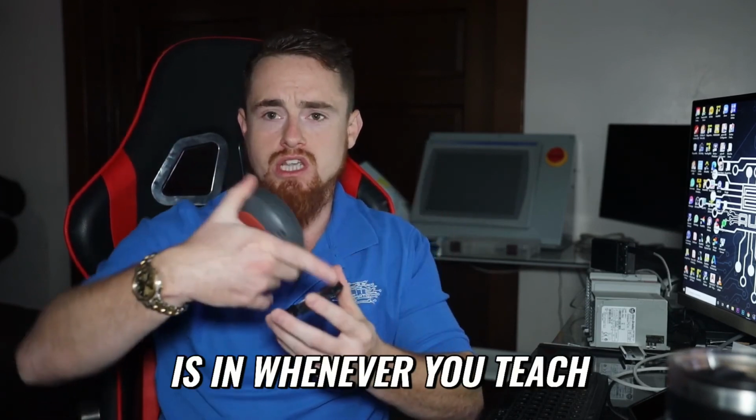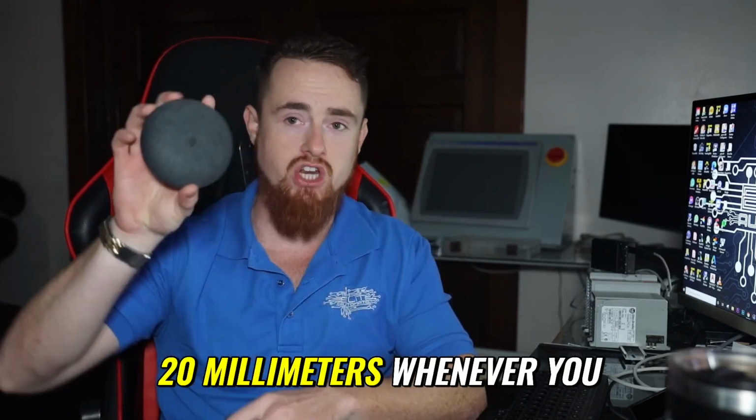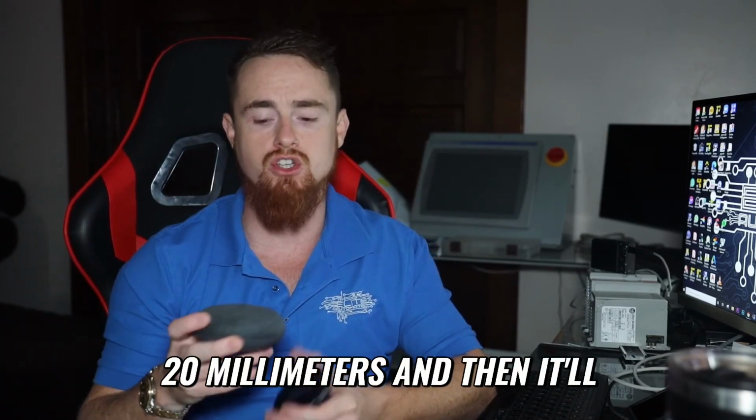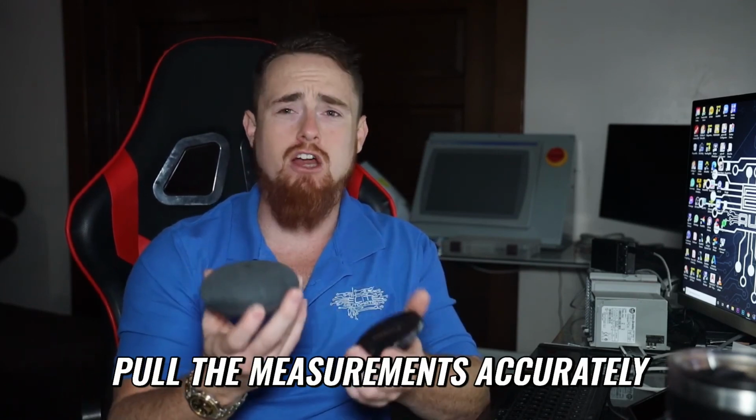So whenever you teach this part, you're going to say this is 20 millimeters. Whenever you teach this part, you're going to say this is 20 millimeters. And then it'll be able to pull the measurements accurately every time.